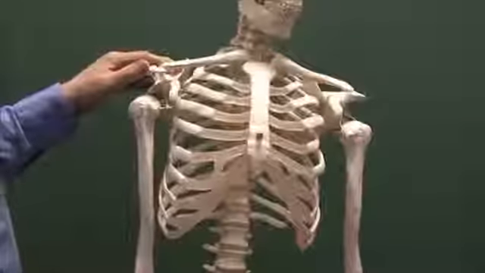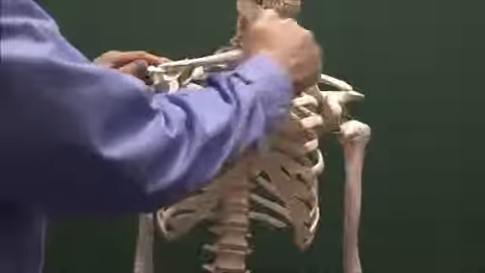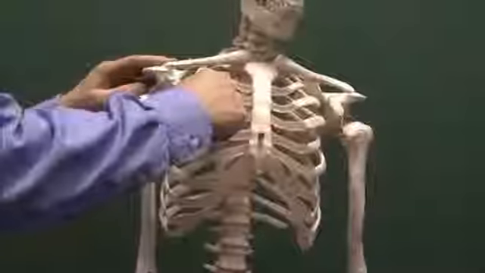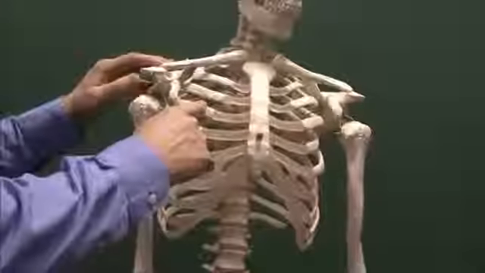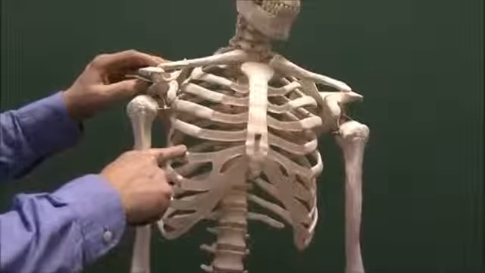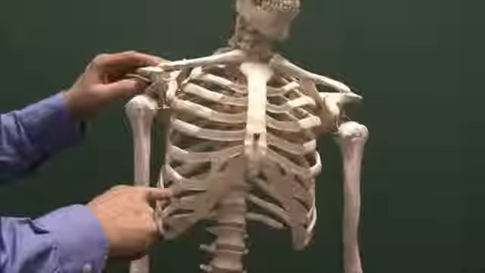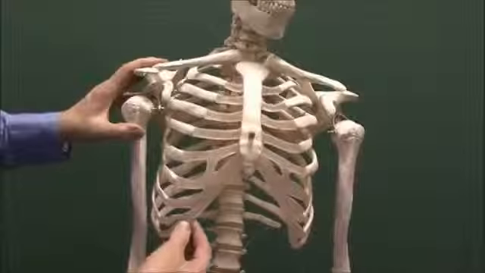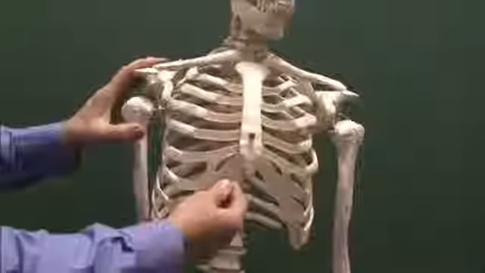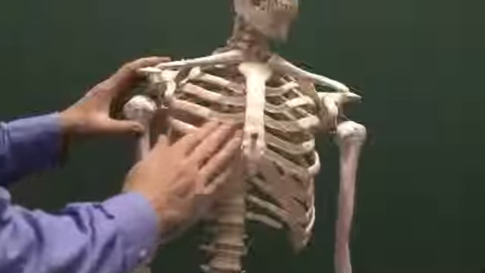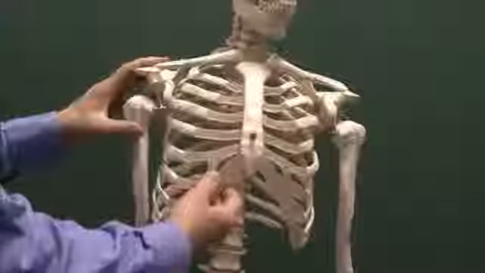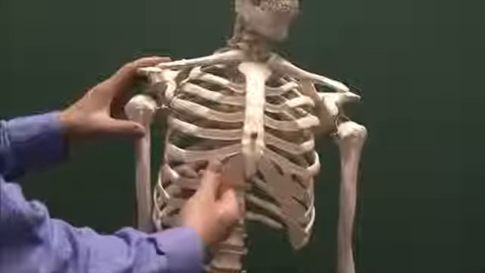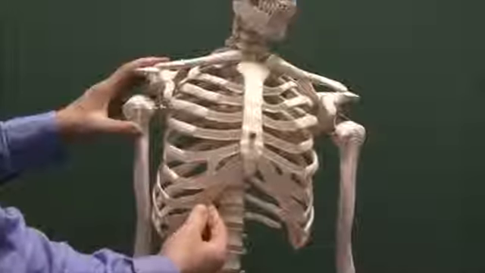And we count the ribs from the top. So this first curly rib is rib number 1, 2, 3, 4, 5, 6, 7, 8, 9 and 10. And we notice that these first 10 ribs are connected to the sternum via costal cartilage. So the bone is in white and this is the cartilage in this more transparent, translucent plastic.